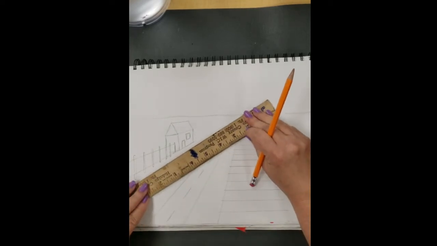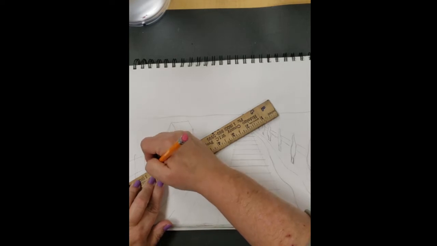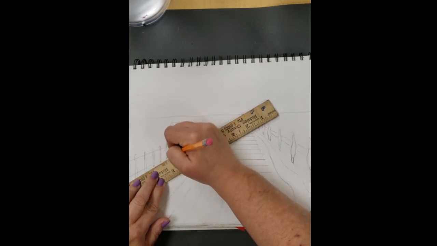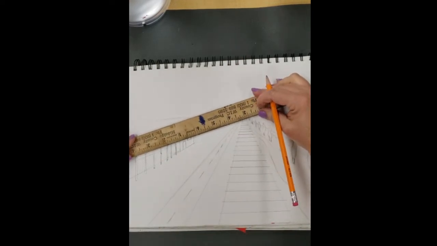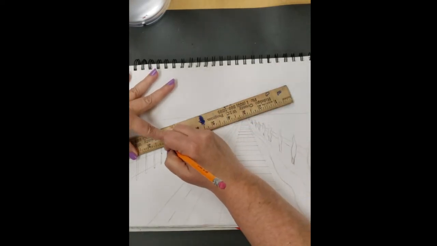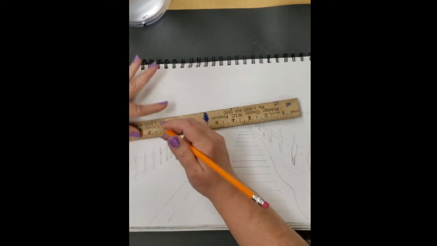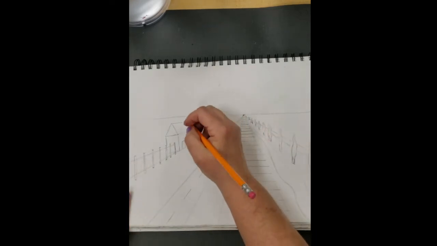Even the bottom of these fence posts needs to be and even the tops of them. Alrighty.